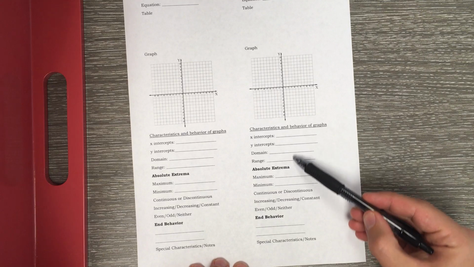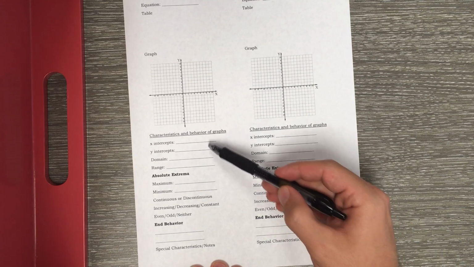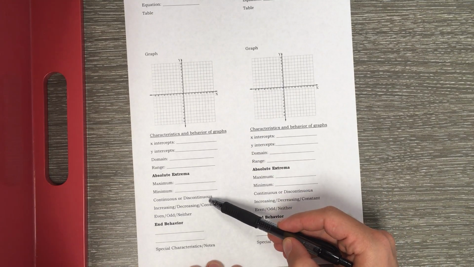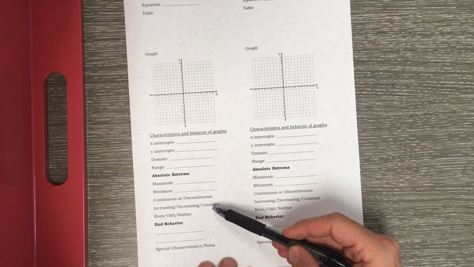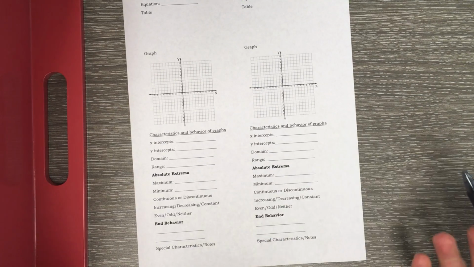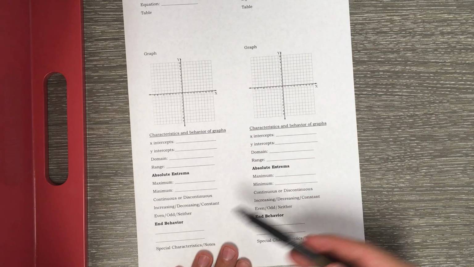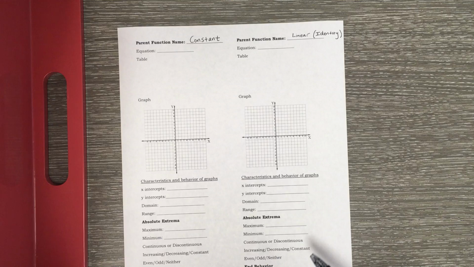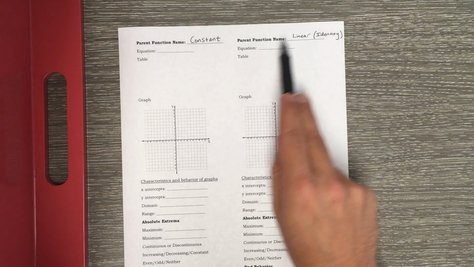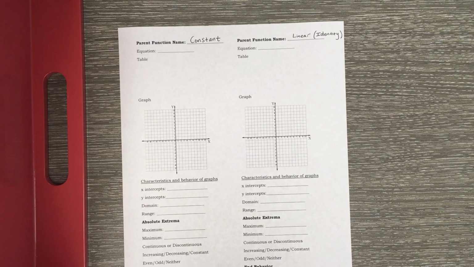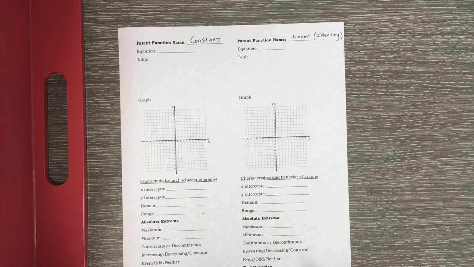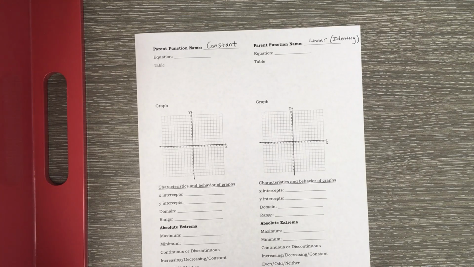A lot of this stuff, while you will be responsible for it come the test, you don't need to know necessarily by today. This may end up being a video that you come back to as you learn how to find these things throughout the unit. But for sure by the end of the day we want to know their names, the equations, and what the graphs look like, how to graph them from memory, from scratch, without anything to refer to.